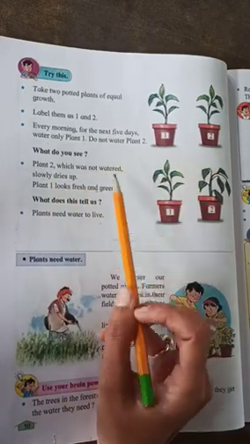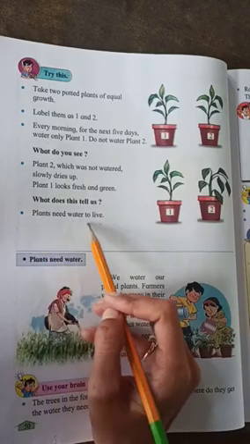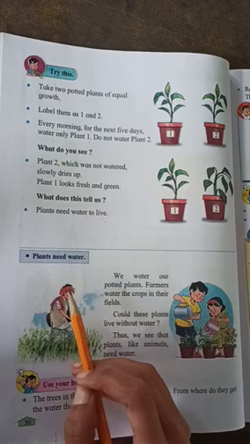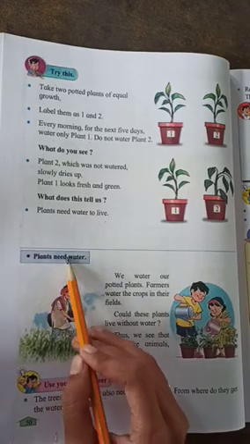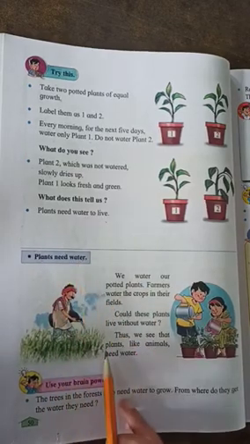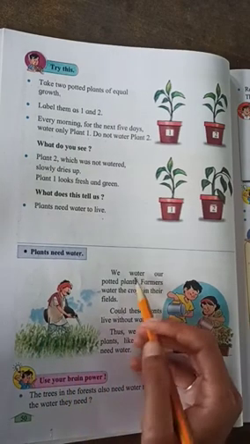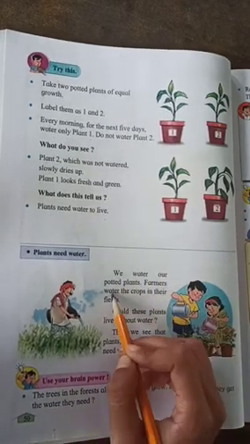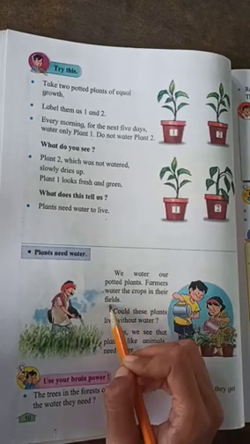In that we have seen that plants also need water to live. Now why do plants need water? In this topic we are going to see why they need it. We water our potted plants. Farmers water the crops in their fields.